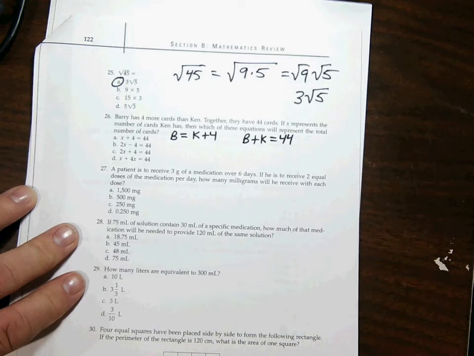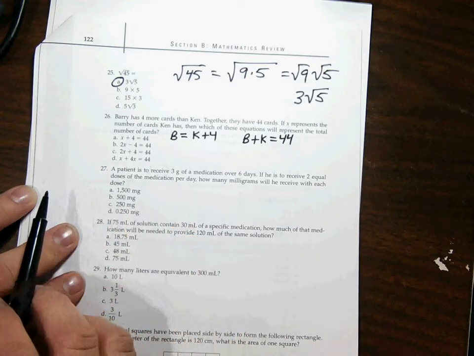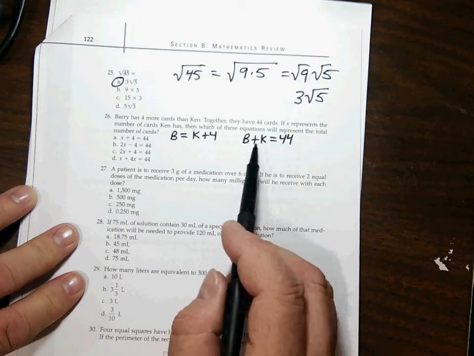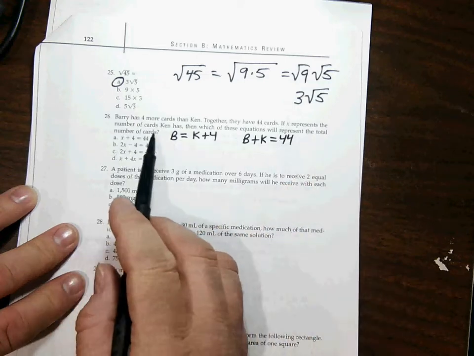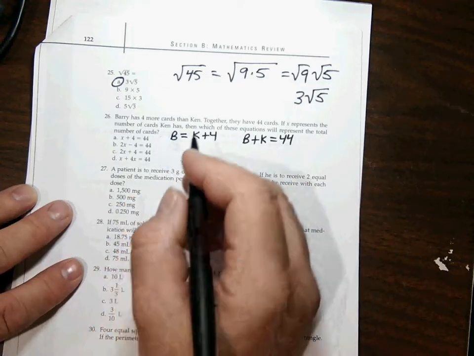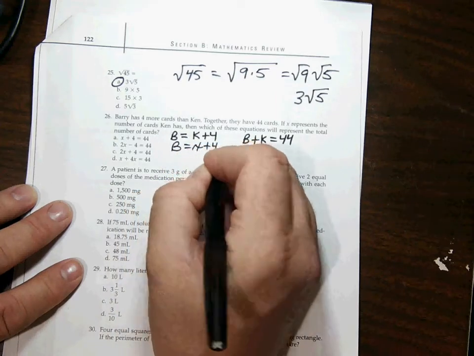I just had to turn it into something more mathematical looking. Barry has 4 more cards than Ken, so Ken plus 4 equals Barry. But together, Ken plus Barry is 44. So now they tell me if X represents the number of cards Ken has, okay, so I'm really supposed to be using an X plus 4, so okay, I'll do that.